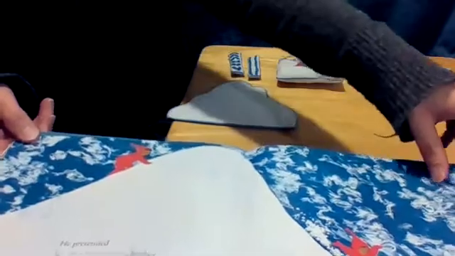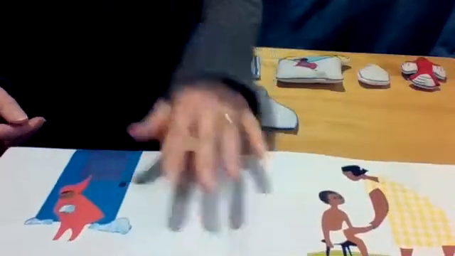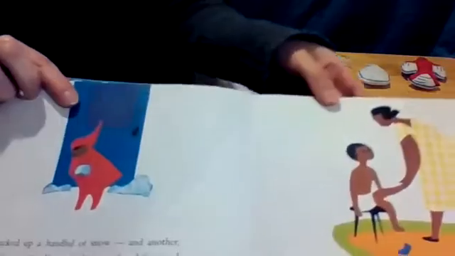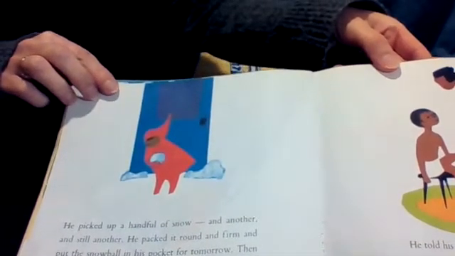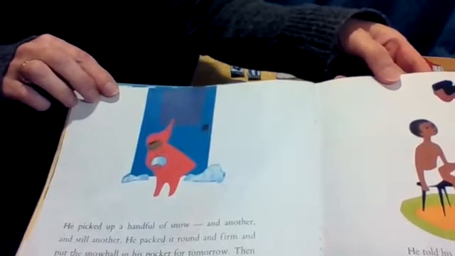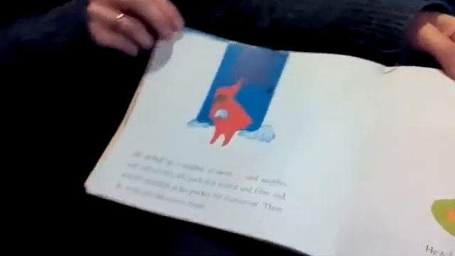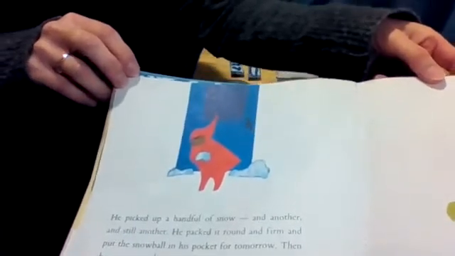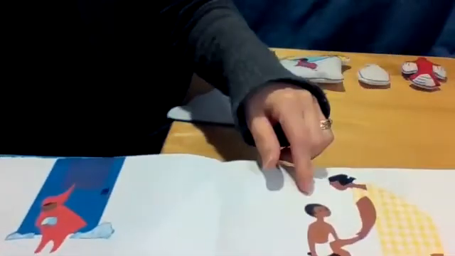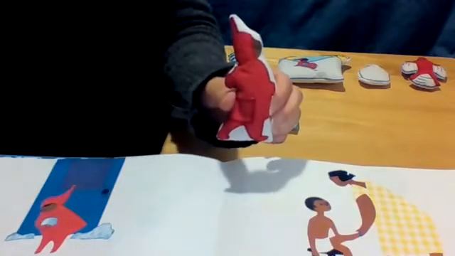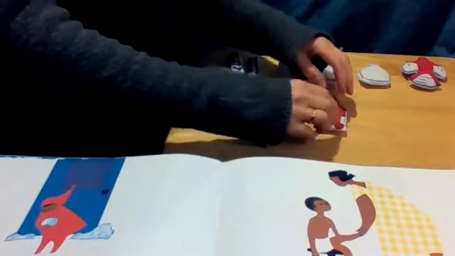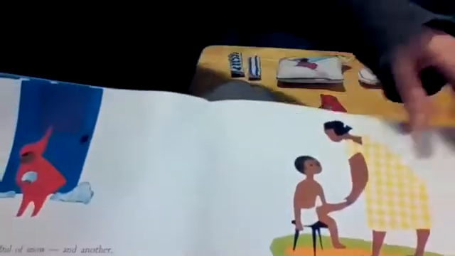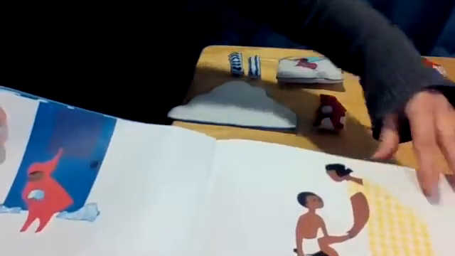All right, what happened next? Let's see. Remember what happened on this page? What's he doing with the snowball there? Picking it up and putting it in his pocket. What does he do with the snowball later? Why does he want it in his pocket? What's going to happen to the snowball? He puts it in his pocket and then he goes inside. Here he is, putting that snowball in his pocket. Put it right down here. What's going to happen to that snowball? You're right, it's going to melt.